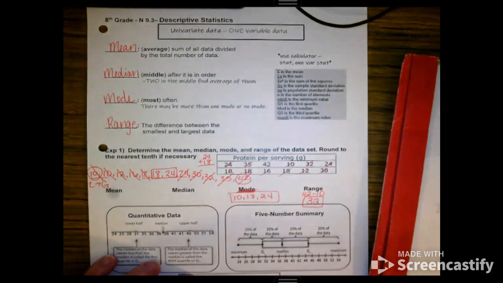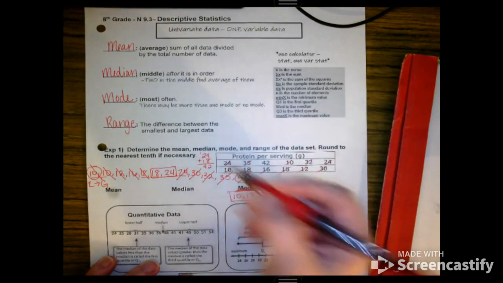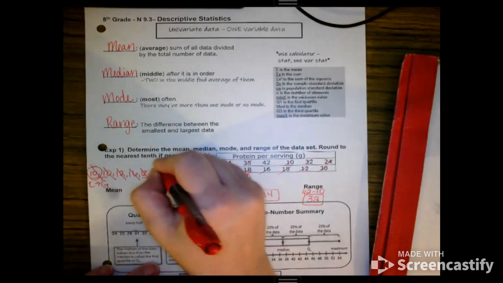I add and divide, because I find the mean of the two, the average of the two. So 18 plus 24 is 42. And then I divide by 2, which gives me 21. So 21 is my median.